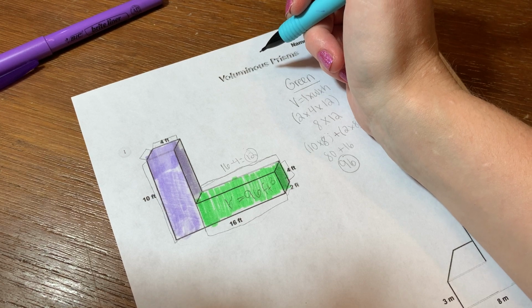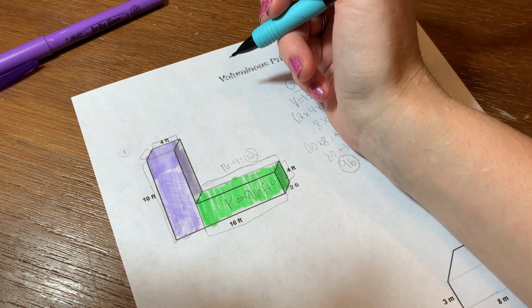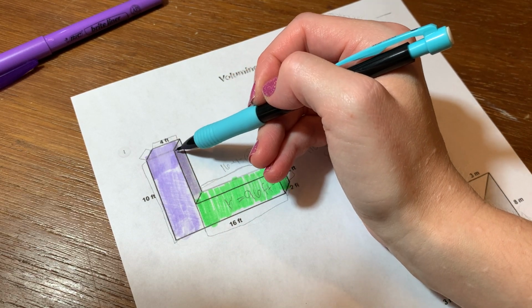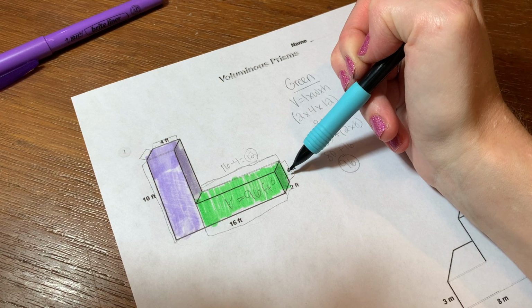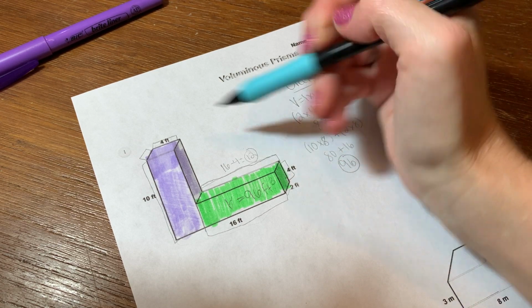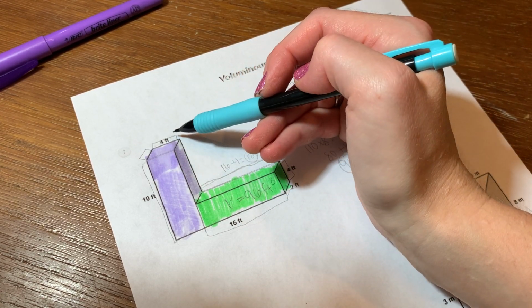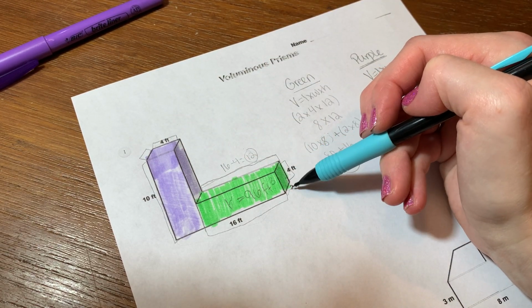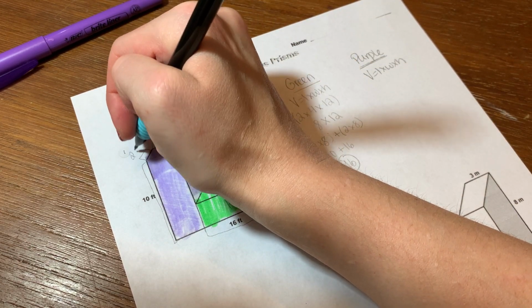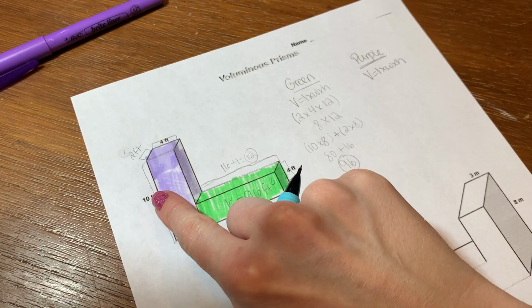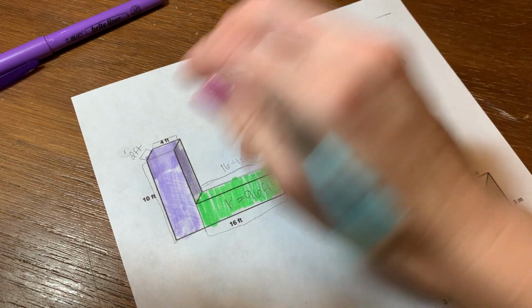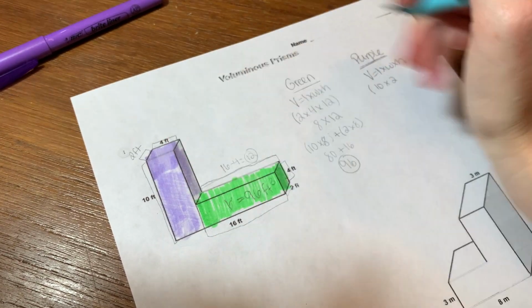Oh, well, that's kind of hard to figure out because there's nothing there. So I'm going to pay attention to the fact that this figure is the same width the entire time. So I just need to find a side that matches this. So this was 4. When this side was 4, this side was 2. So that would make sense that this side is 2. Okay? So now I have the dimensions of 10 times 2 times 4.